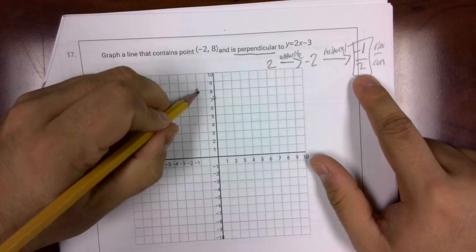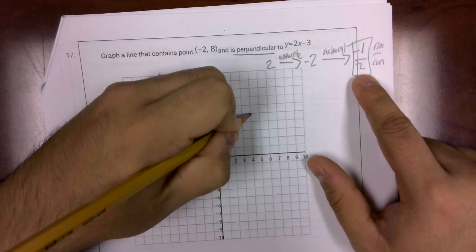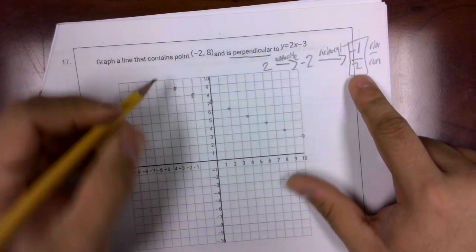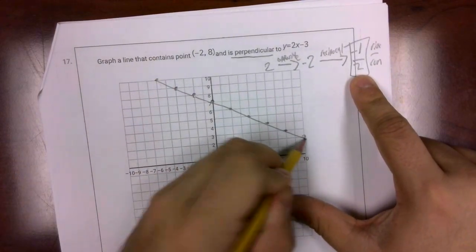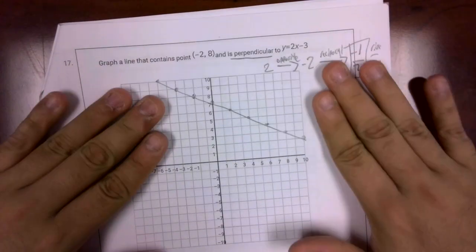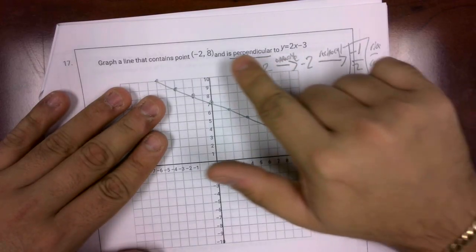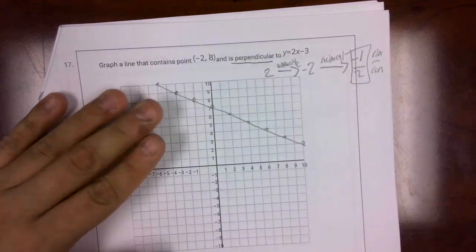On your test, you only have to plot those 2 dots, but we're going to be fancy and put all of them. Okay? Identify the slope. If it's perpendicular, opposite reciprocal. Plot the dot, apply the slope.